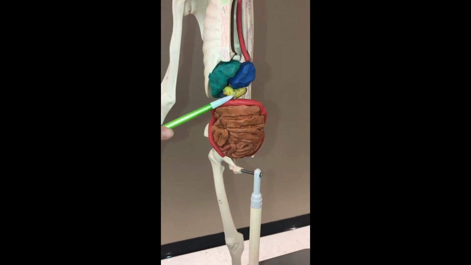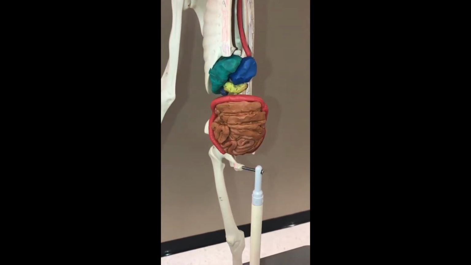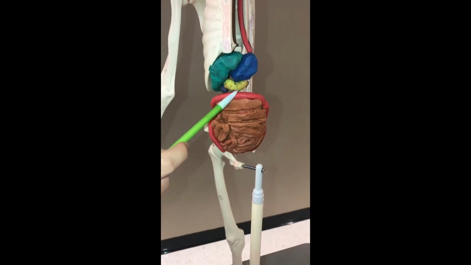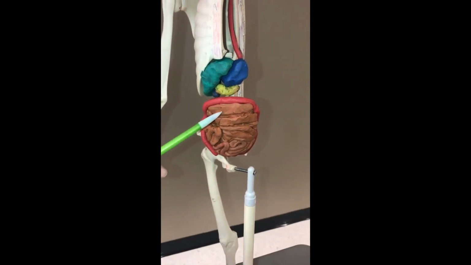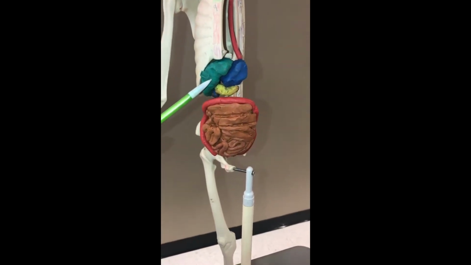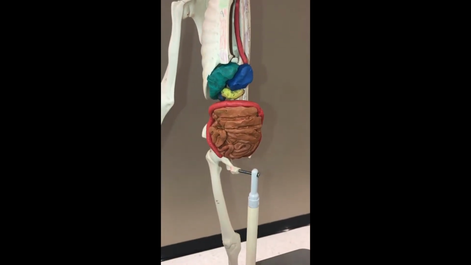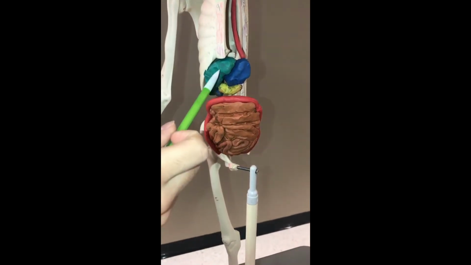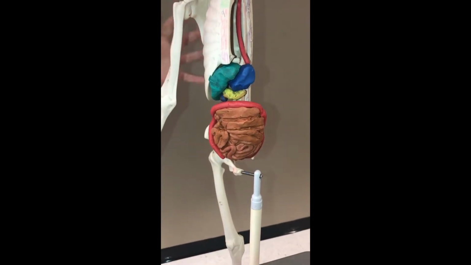And the pancreas is going to release enzymes which will break down food, and these enzymes are going to break down fats, sugars, and protein. So next, we have the liver, and the liver is important because it produces and secretes bile. And this bile will help break down lipids or fats.